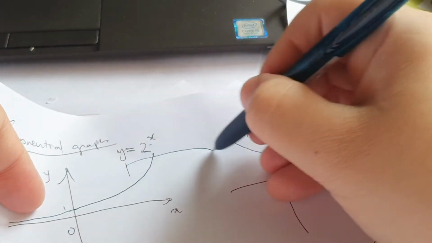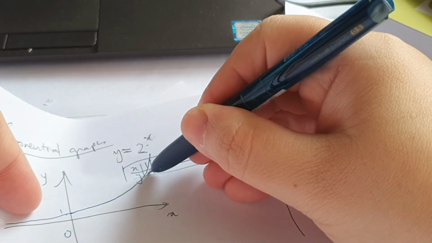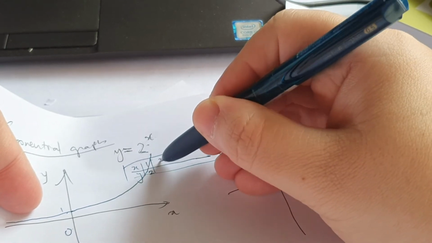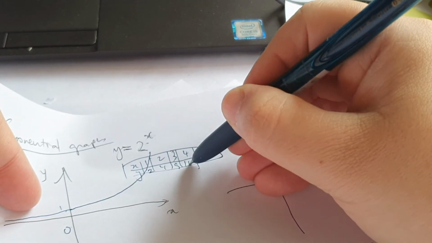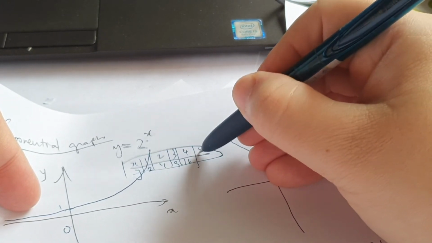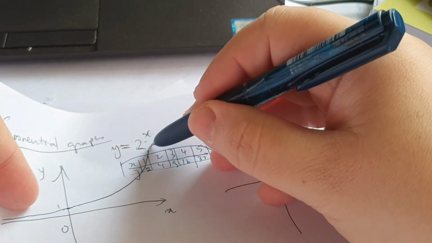Whereas this one, when you sub in 1, it becomes 2. When you sub in 2, it becomes 4. Wow, when you sub in 3, it becomes 9. When you sub in 4, it becomes 16. When you sub in 5 only, it becomes 32. Wow, that's why the numbers are going up.